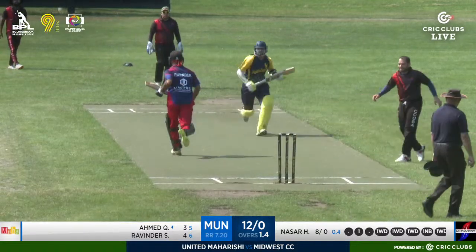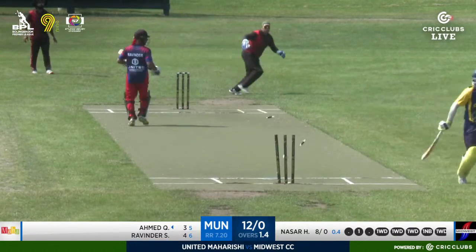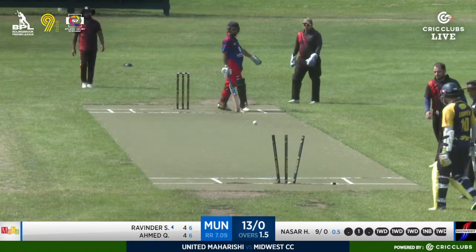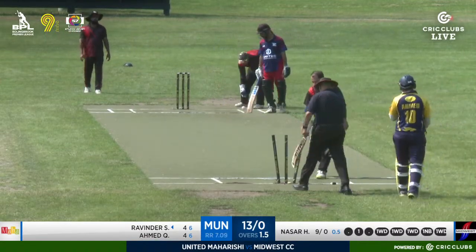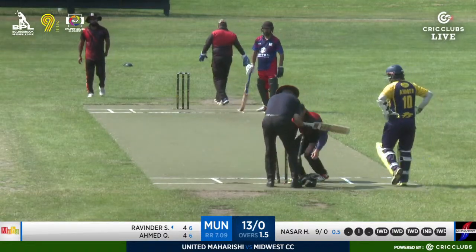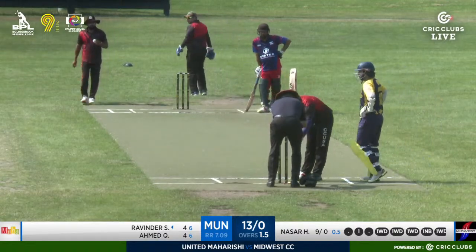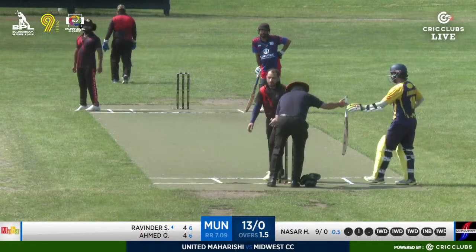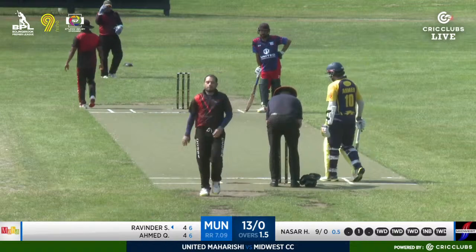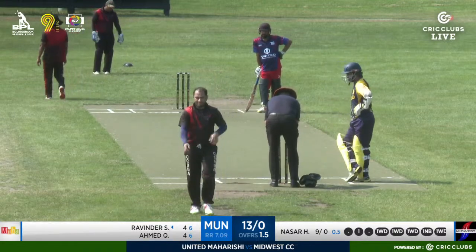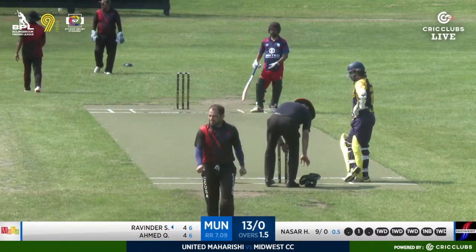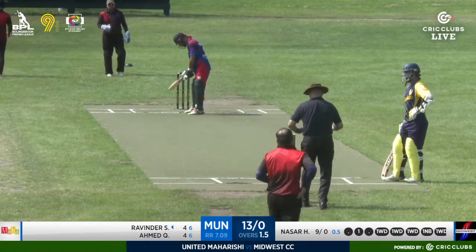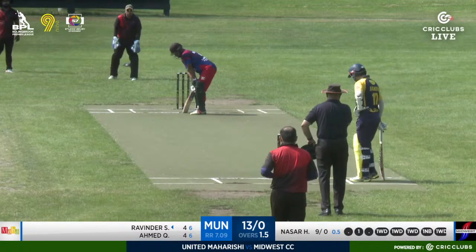Better looking delivery, but driven nicely straight to mid-off. Shy at the stumps from Fahad Baba, and very accurate throw, but Ahmed was very safely home. So after all is said and done, we still have one legal delivery remaining in this over, the second over of the match. And Maharishi, United Maharishi I should say, should be fairly happy with the start so far.